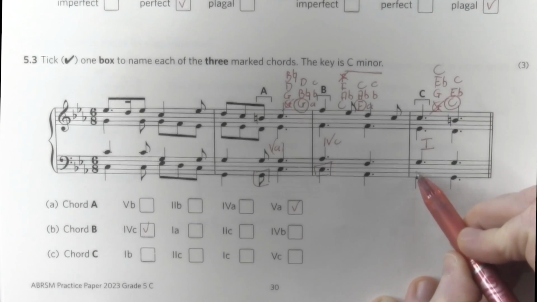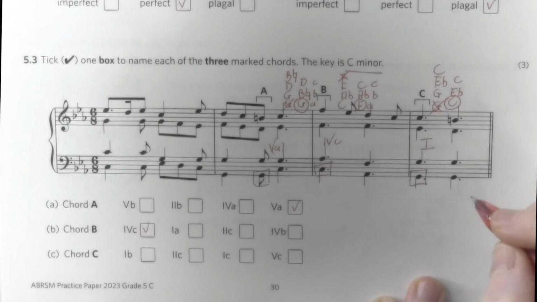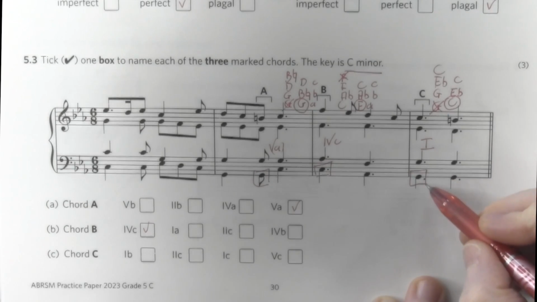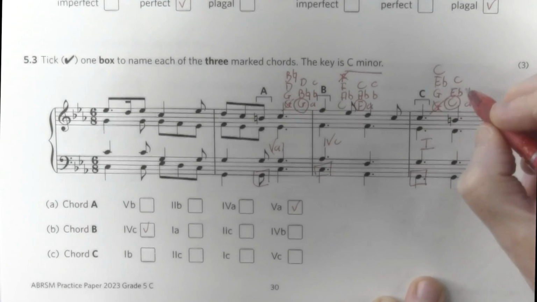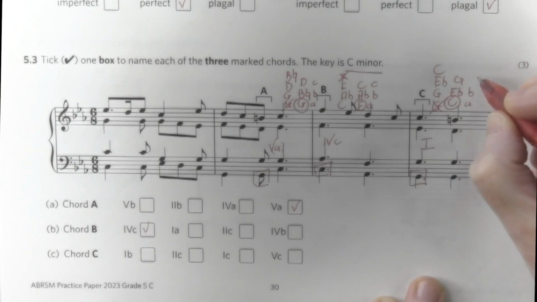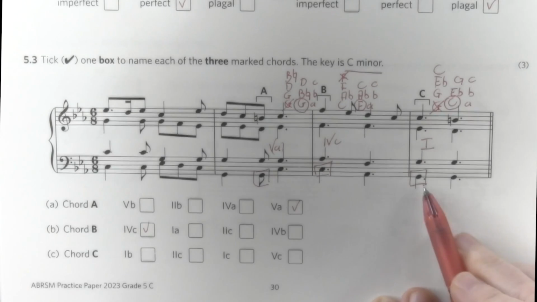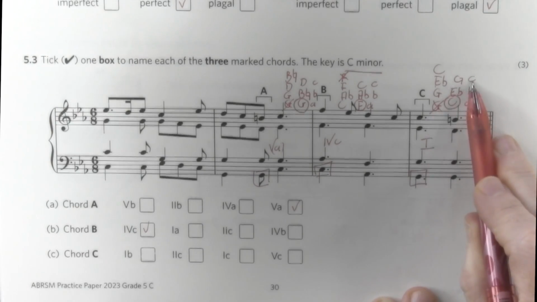Now, here on the score, do we have Do? Do we have E flat? Or do we have Sol? I think this note is Sol, so this is 1C.